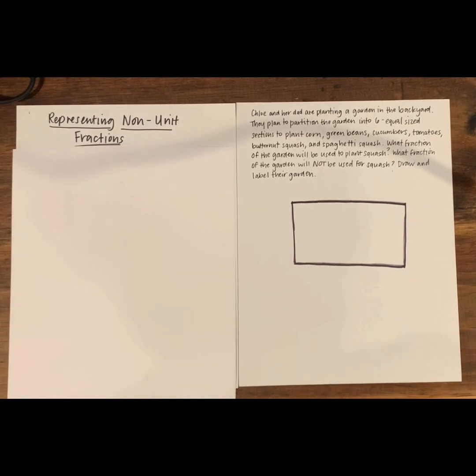Today we're going to continue working with fractions. We're going to use our knowledge of the unit fraction. Remember, that's one part out of the total parts in one whole, to help us create non-unit fractions again. Today, we're going to work with pictures instead of manipulatives like pattern blocks.